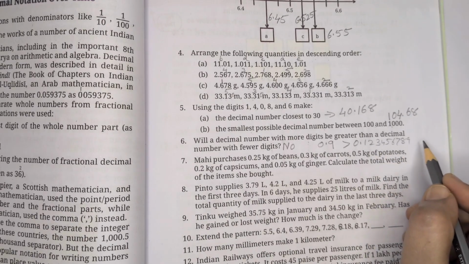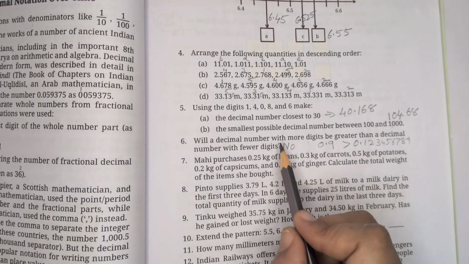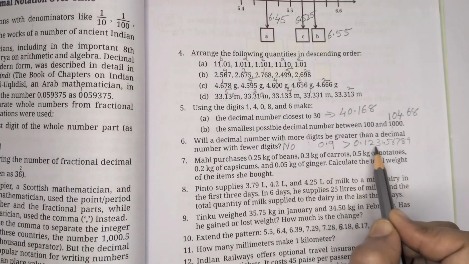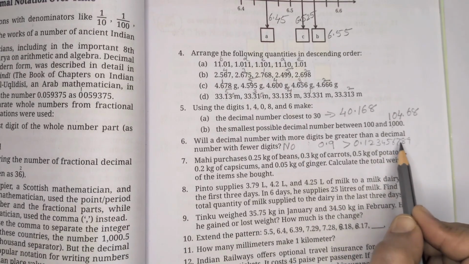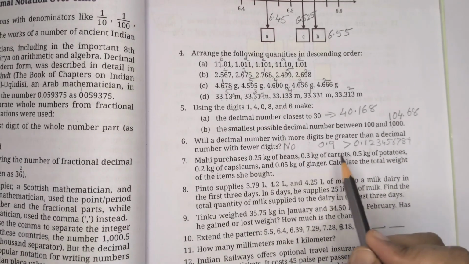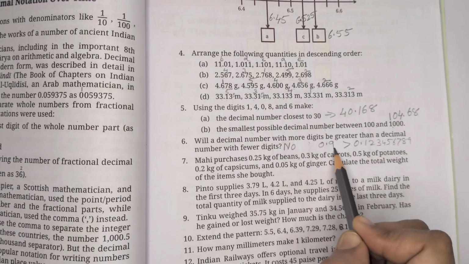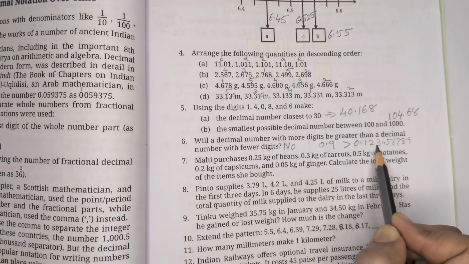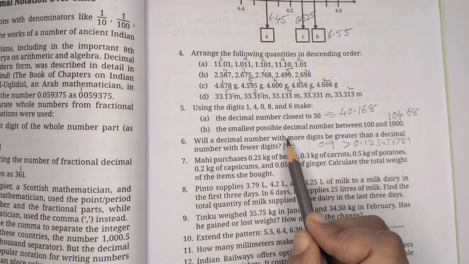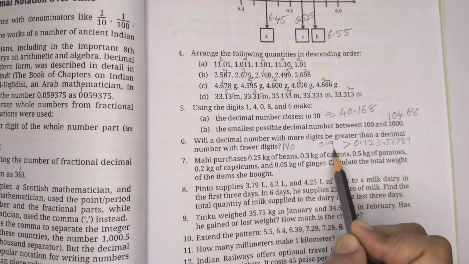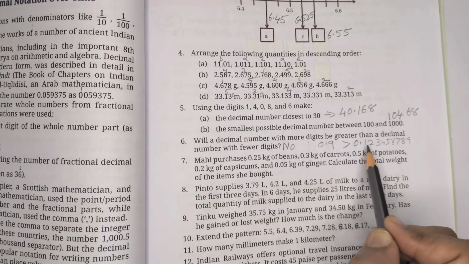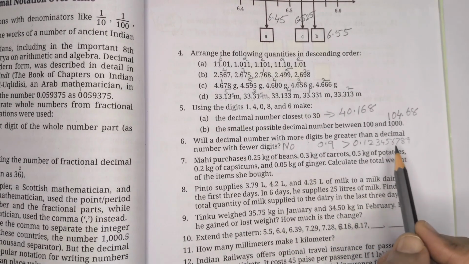So a decimal number with more digits is not necessarily always greater than the other one. So with one decimal place also it can be greater. So the answer to that question is no. Example: 0.9 is greater than 0 point any other bigger-digit number.